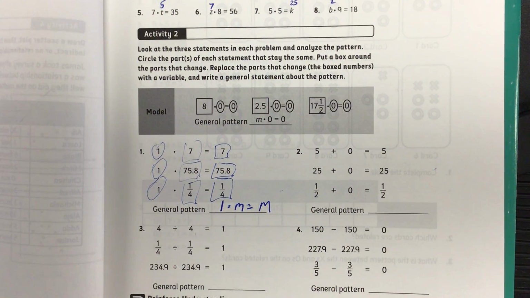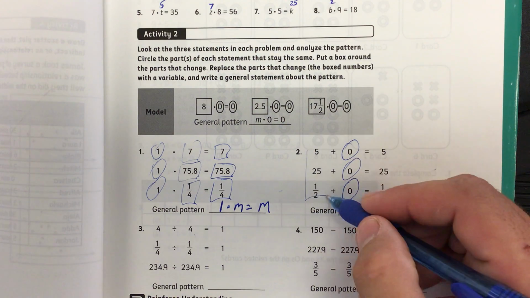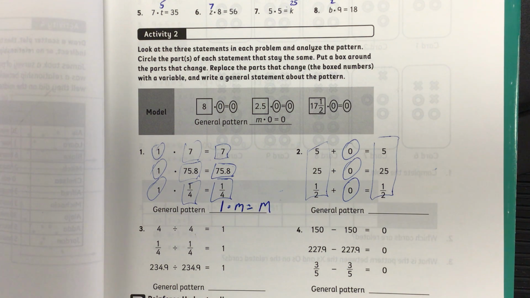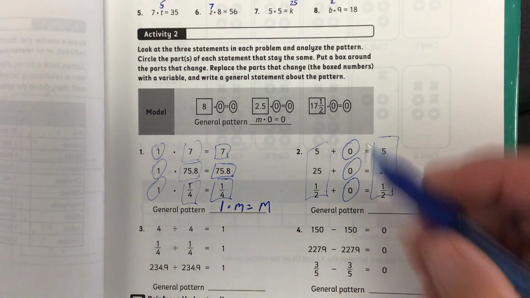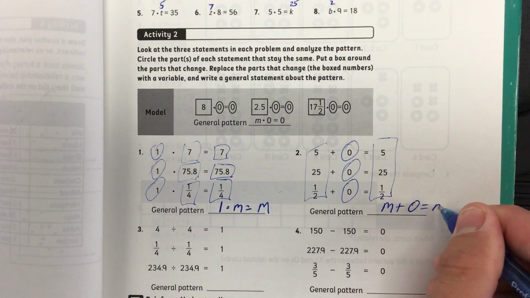Question 2. Looks like the zeros are staying the same. So what's my general pattern going to look like for that one? m plus 0 equals m.